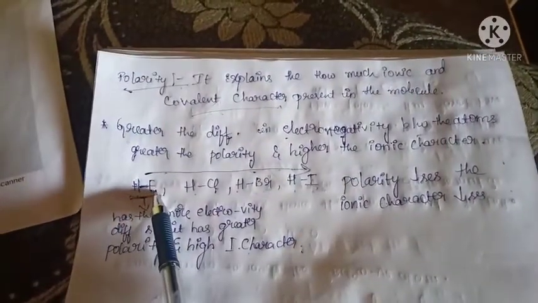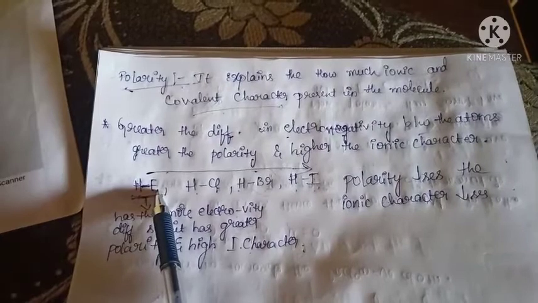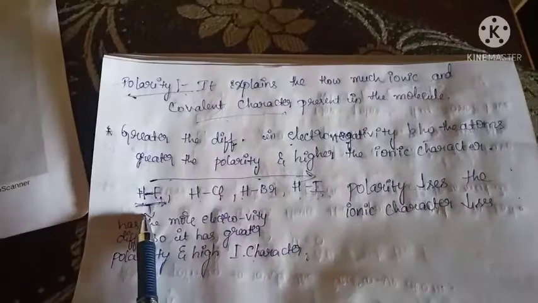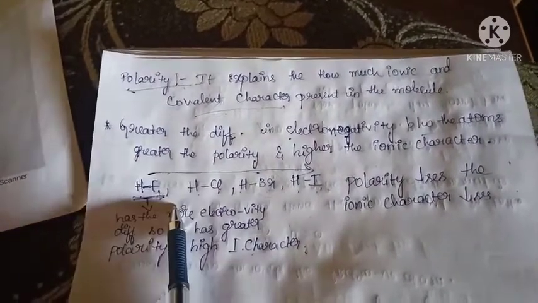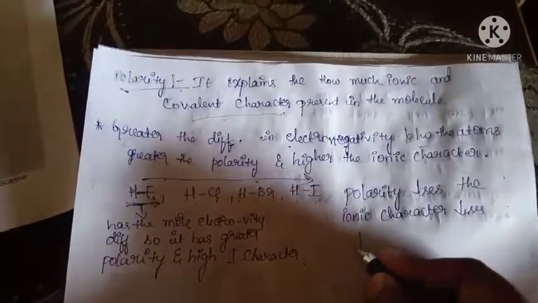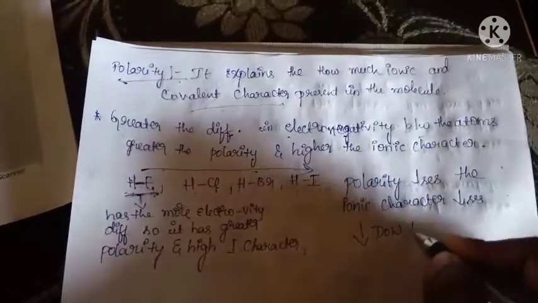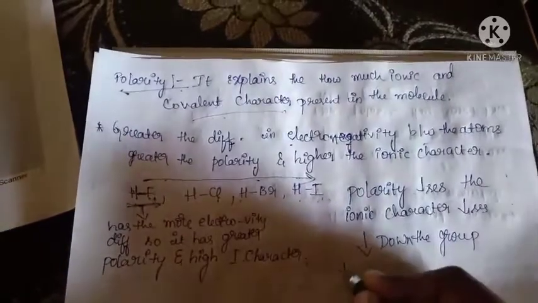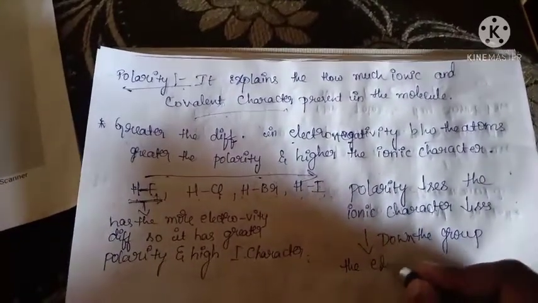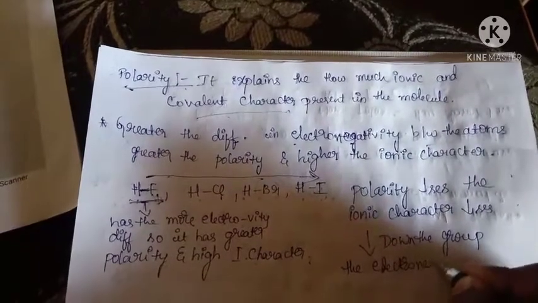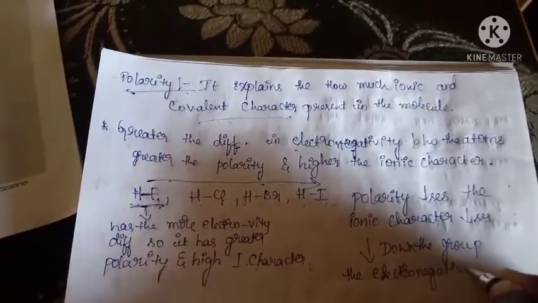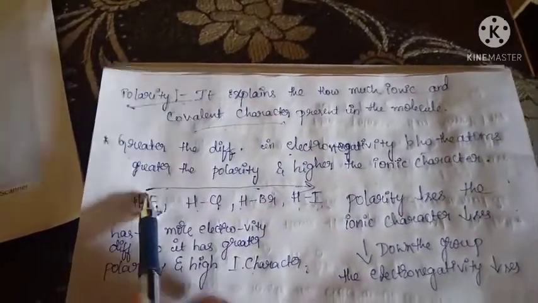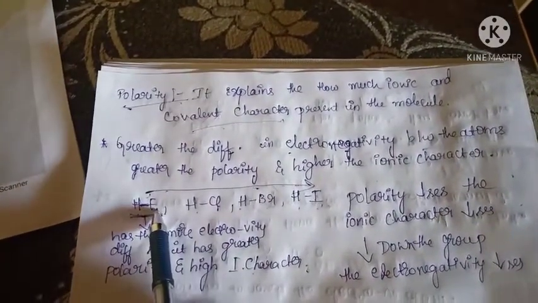Okay, why does HF have the more electronegativity difference? Compared to chlorine, bromine, iodine, fluorine is the more electronegative atom. Down the group in the periodic table, the electronegativity decreases. So that's why fluorine is the more electronegative atom.